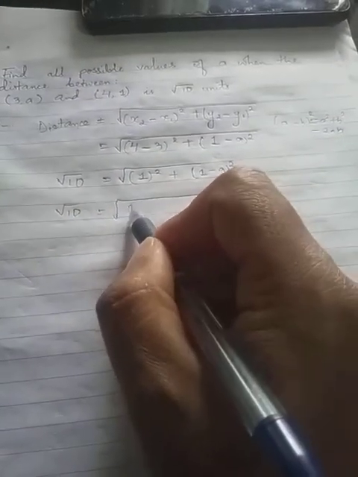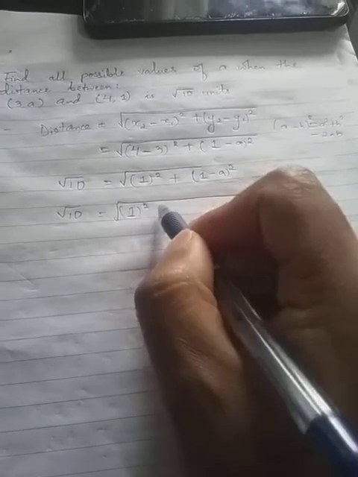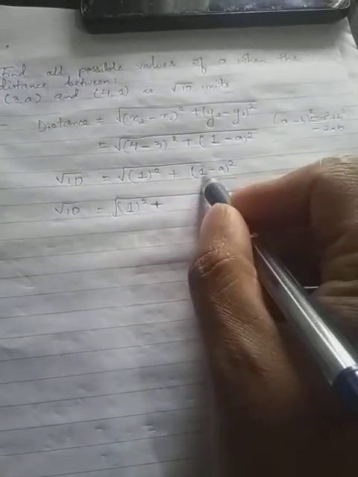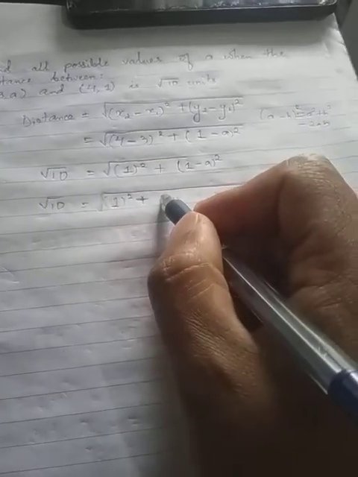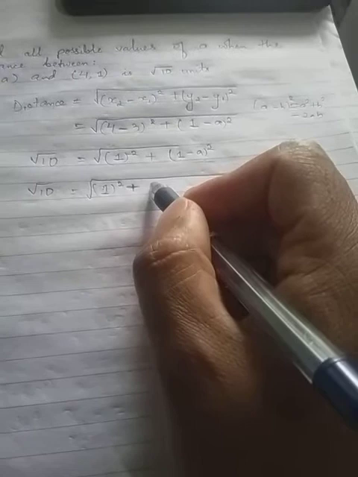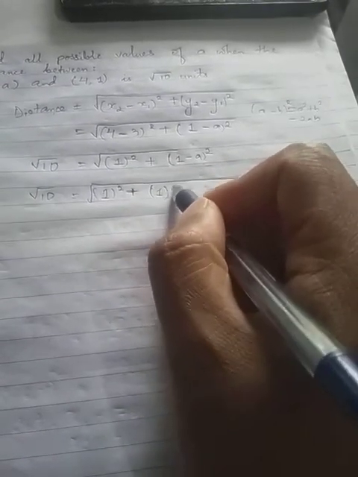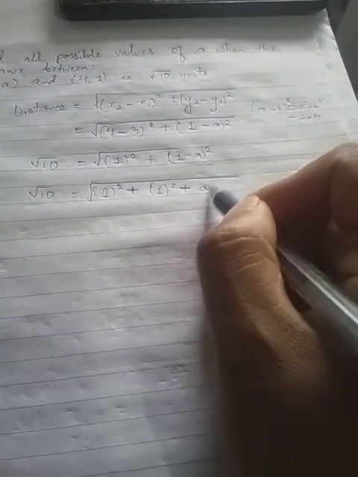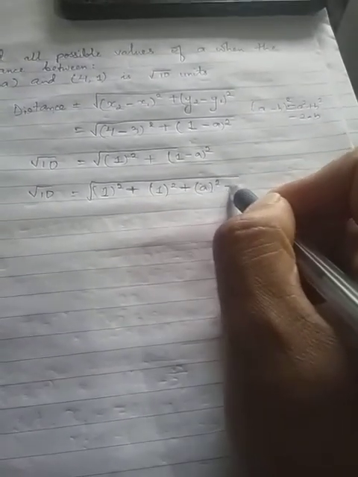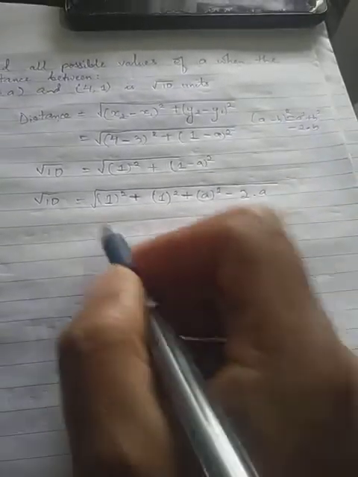So 1 square will remain, we can just write 1, plus (1 minus a) whole square, which becomes 1 square plus a square minus 2a.